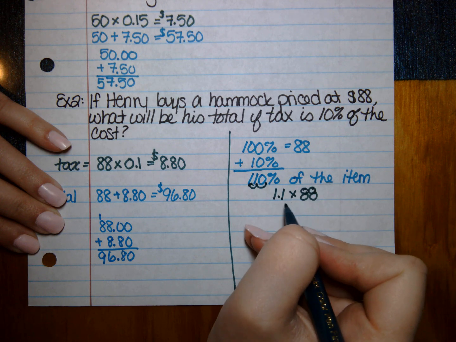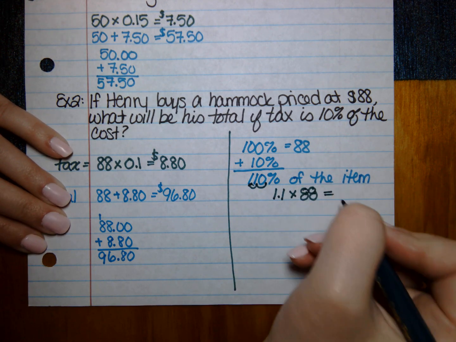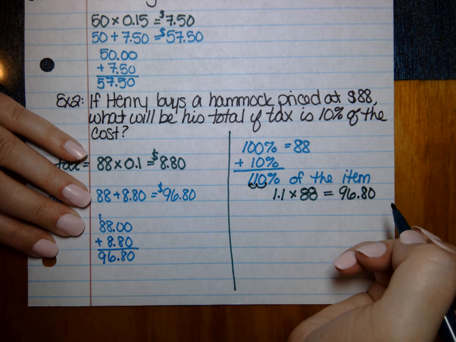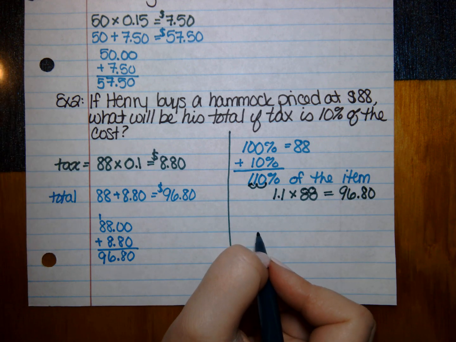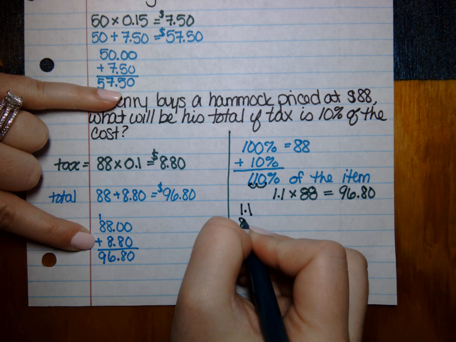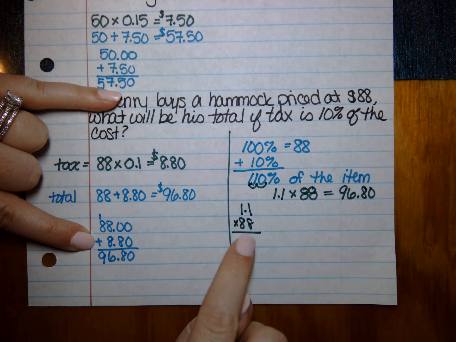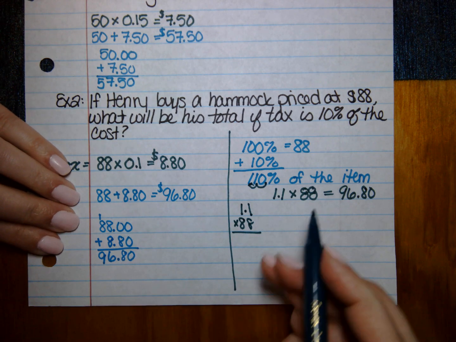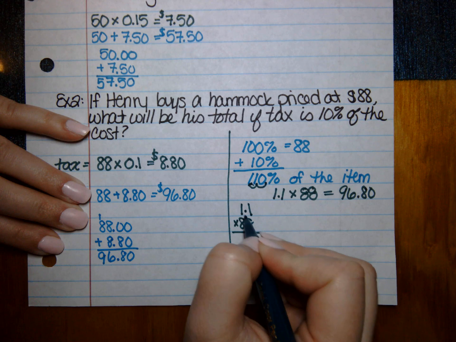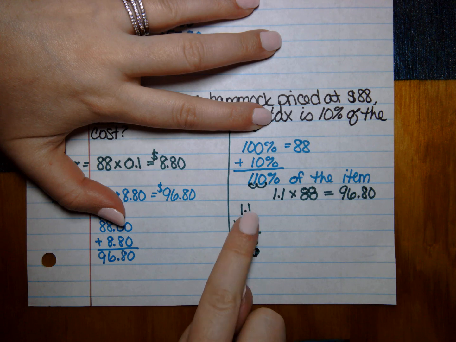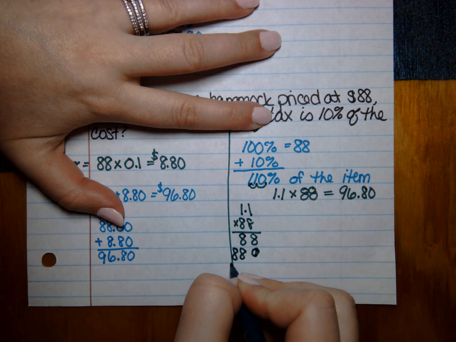So the original cost times the percent. This is now going to give me, again, $96.80. If I show you the vertical multiplication of it, I would have 1.1 times 88. Since you're multiplying, you don't need to line up decimal places. The only time you need to line up decimal places is when you're adding or subtracting numbers. So when I multiply, 8 times 1 is 8, 8 times 1 is 8, bring down a 0. When I do my second 8, you get the same thing, 88.